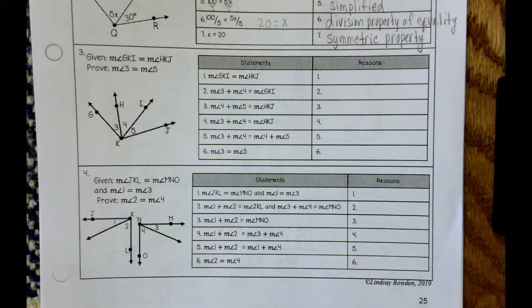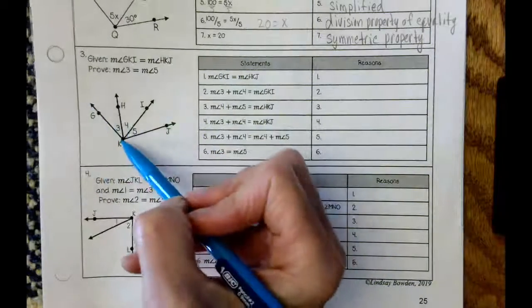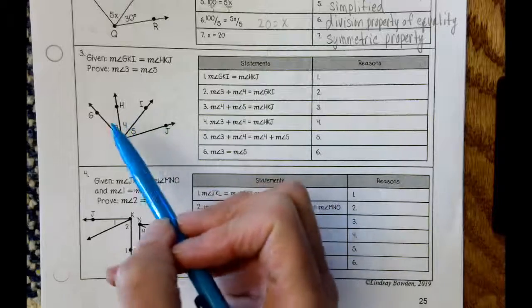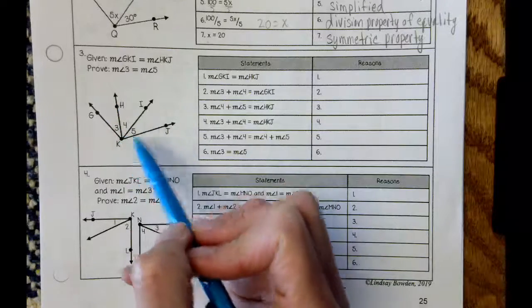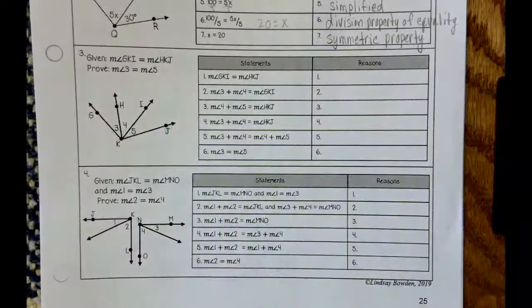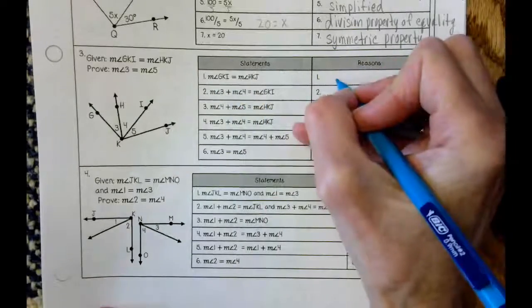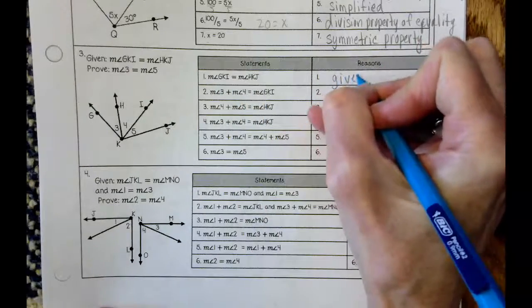We are still on level 3.3 notes, practice proofs with statements or reasons. And as we take a look at problem number 3 here, it says given the measure of angle GKI is equal to the measure of angle HKJ, we want to prove that the measure of angle 3 equals the measure of angle 5. And the nice part is that this very first statement here is what we were given, so we're going to fill that in.